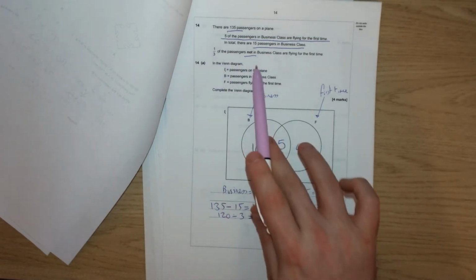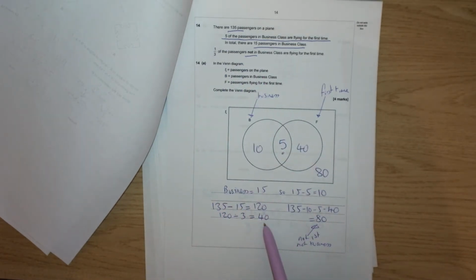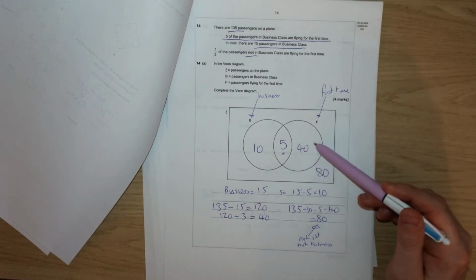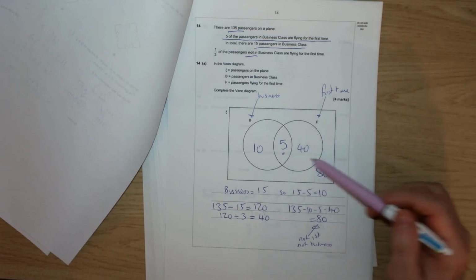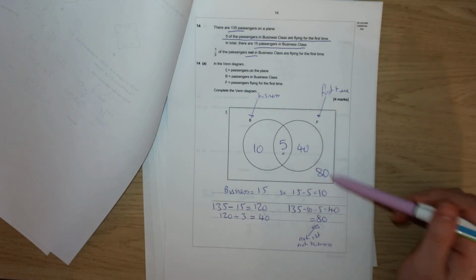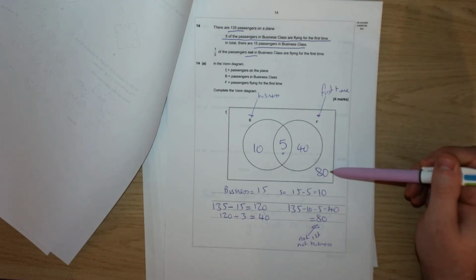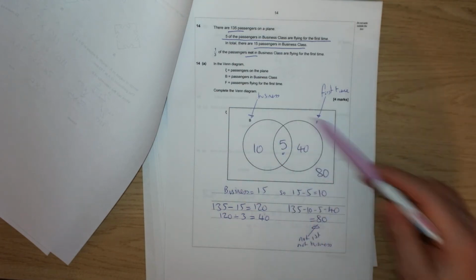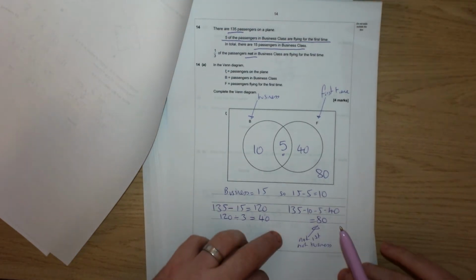So 1/3 of those 120, which is 120 divided by 3, flying for the first time, so that's 40. So 40 must go in there, so they're first timers that are not business class. Therefore we have all of these added up, take off the 135, leaves me with 80 passengers must be on the outside. That's the one that a lot of people miss out. You've got to put the remainder on the outside. They're not in either of the two circles, but they're still included in the diagram.